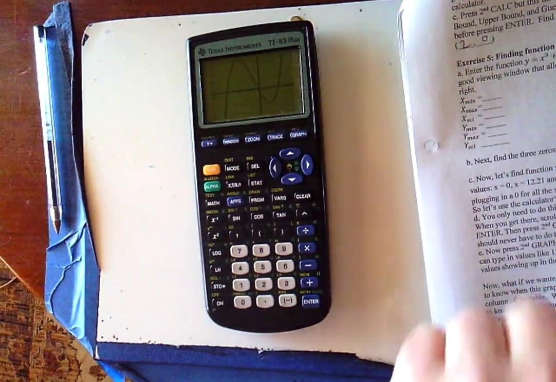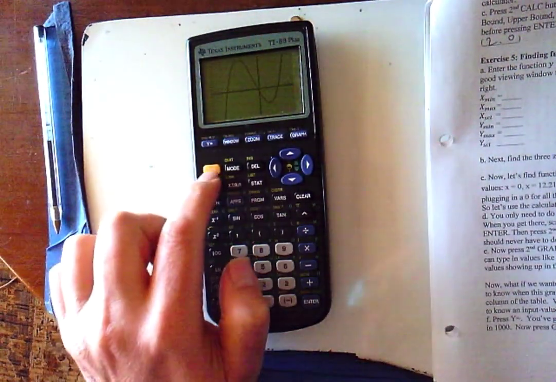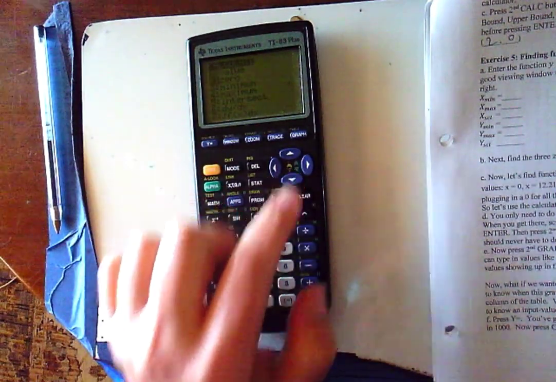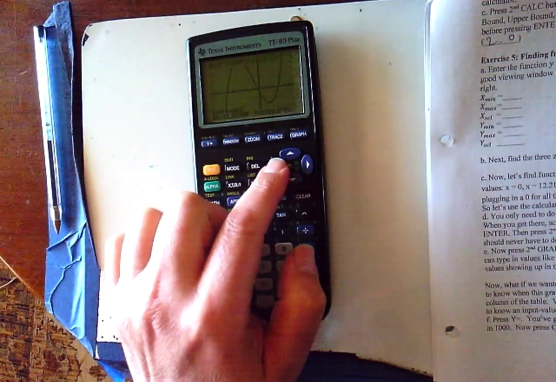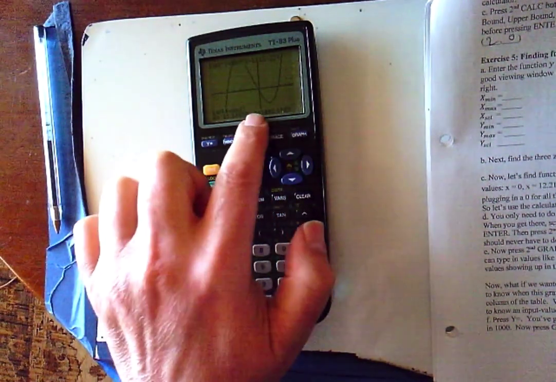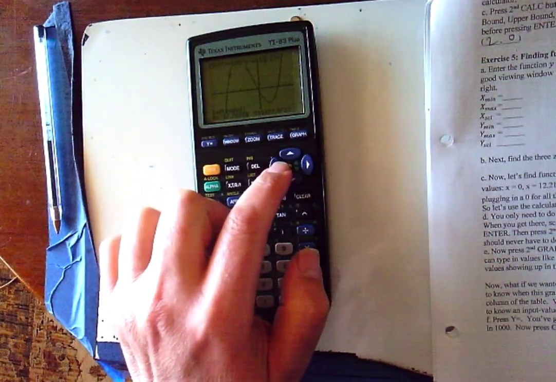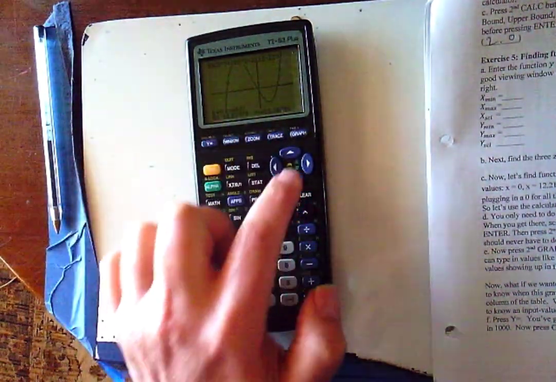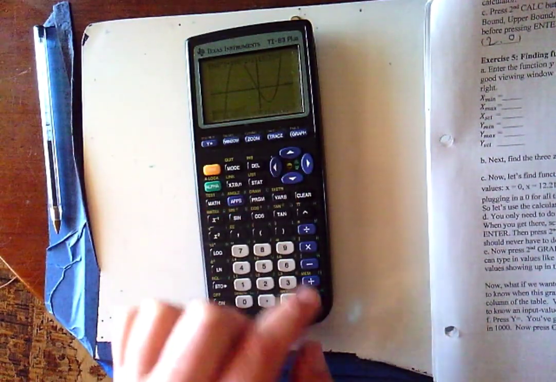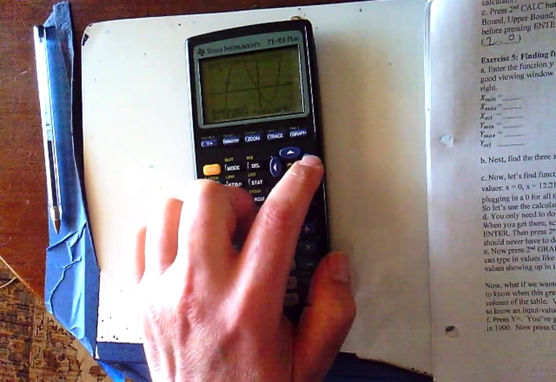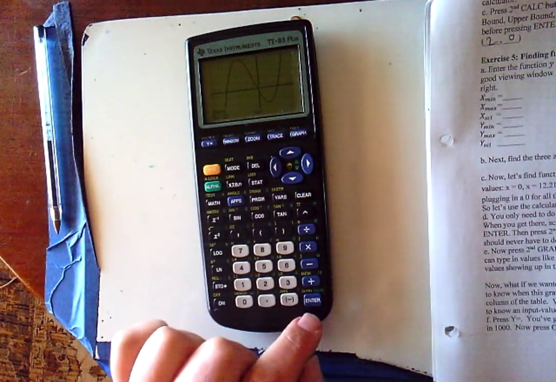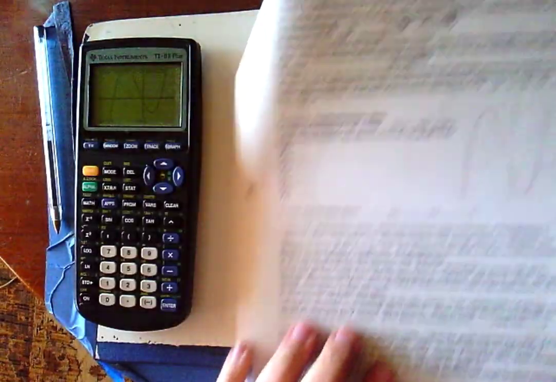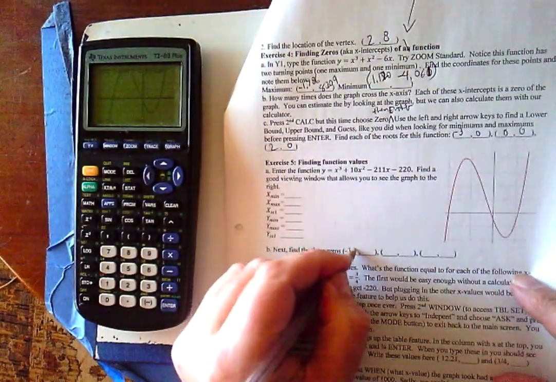So let's find the 3 zeros. Do you remember how to do that? Second, calculate, zero. Move your cursor to the left of the first x-intercept. And I can follow along here to see where I am. If I lose track, I'm looking to be down here, not up here. So I want to keep going and hit enter. Move to the right and hit enter. Do I want to guess? No. I hit enter. And I end up with negative 20, 0. So my first 0 is at negative 20.